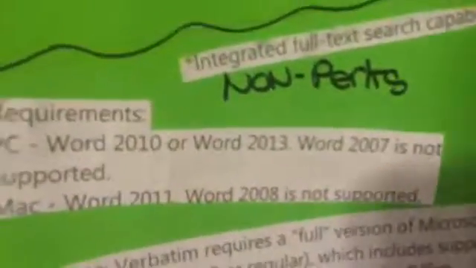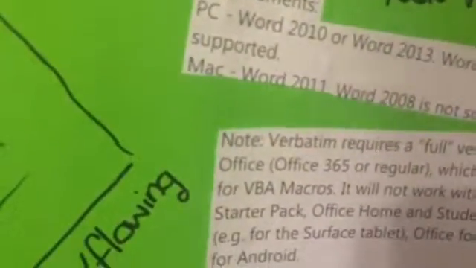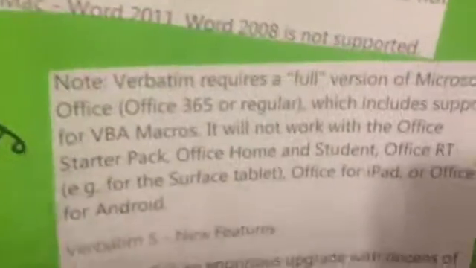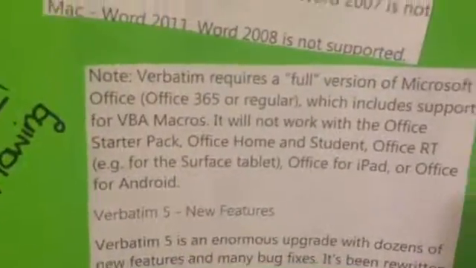And you have requirements, of course. You have to have Word, because it is a template for Microsoft Word, as I explained before, so you need that. You need the full version and stuff. And it's had a lot of bugs, but most of them have been fixed, so you shouldn't have too many problems.